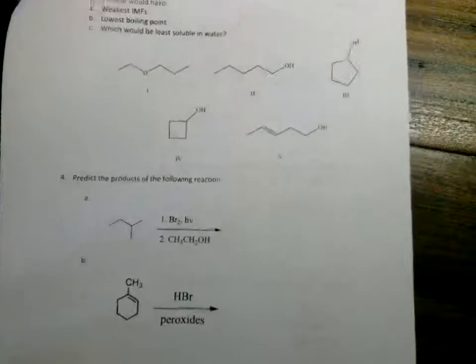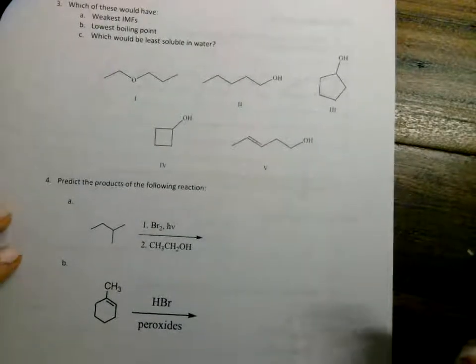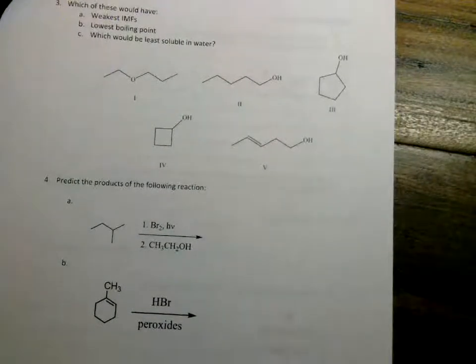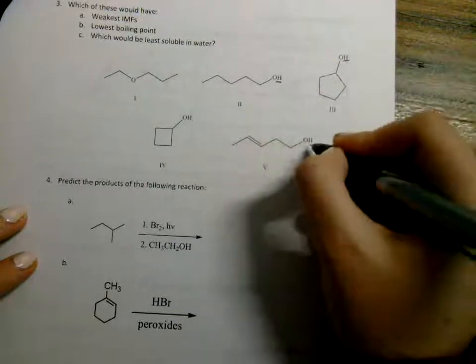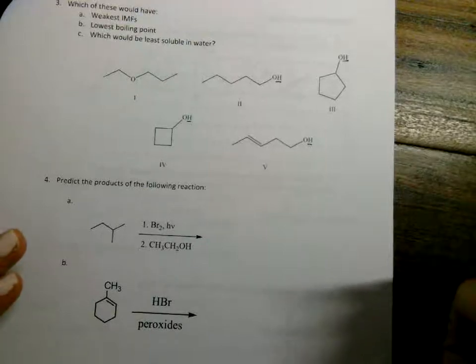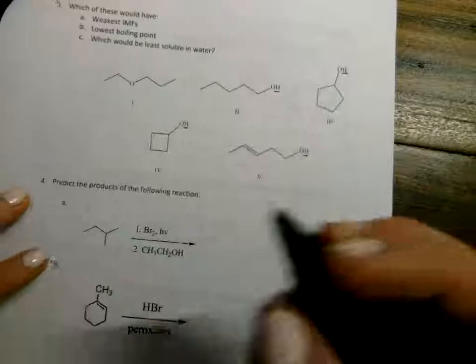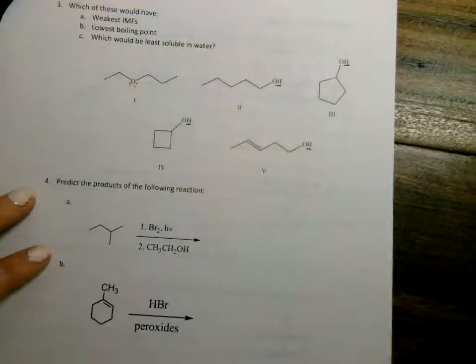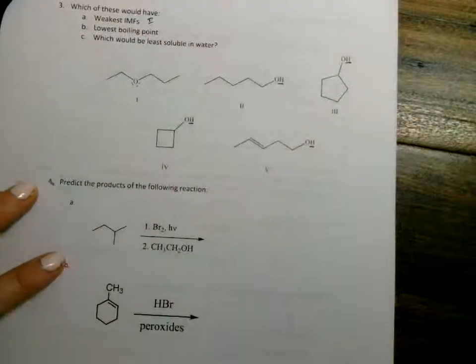Okay, this is more chapter 11 again. Which of these would have the weakest intermolecular forces? I think the weakest intermolecular forces are going to be the ones that don't have hydrogen bonding. So I'm seeing this hydrogen's available, this hydrogen, all of these are available to have hydrogen bonding take place, which is really a super strong dipole-dipole intermolecular force. This does have a dipole-dipole intermolecular force, but it's not with a hydrogen bonding available. So this would be the weakest intermolecular forces.